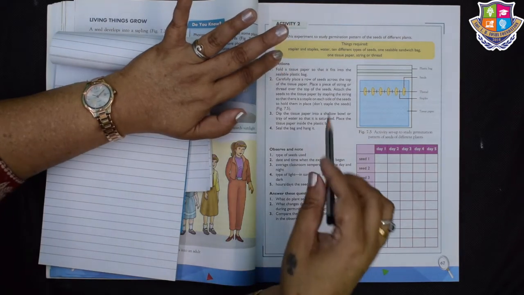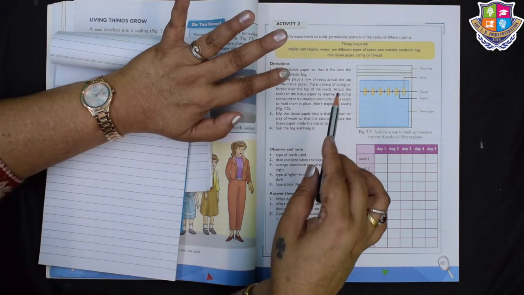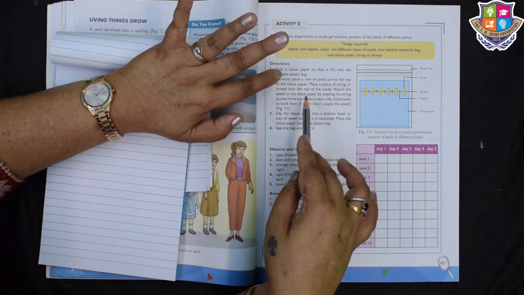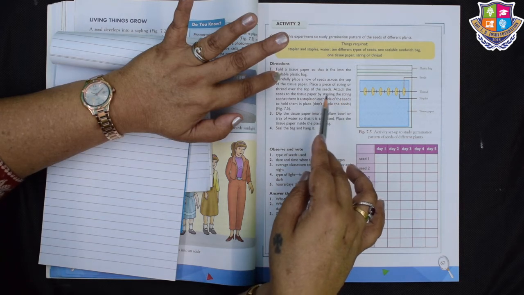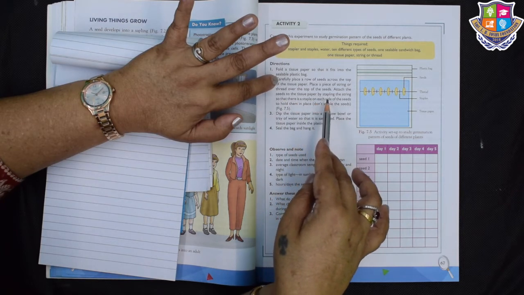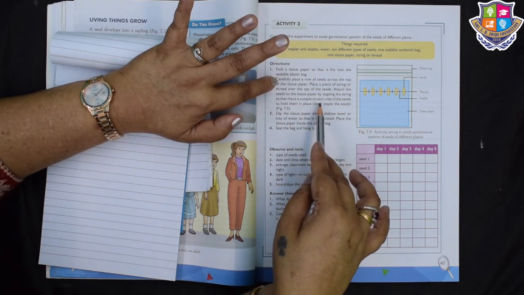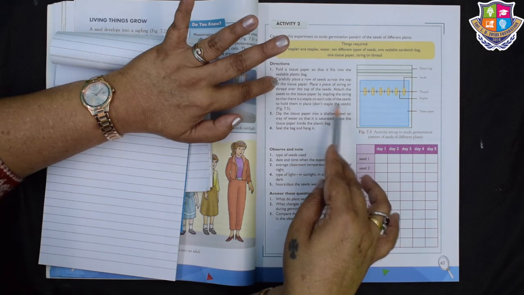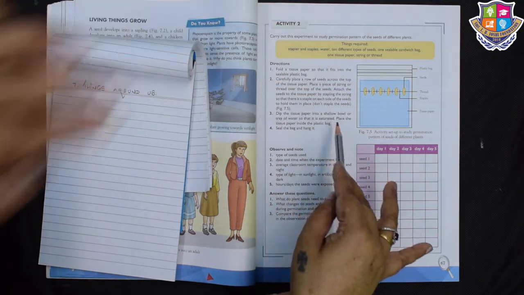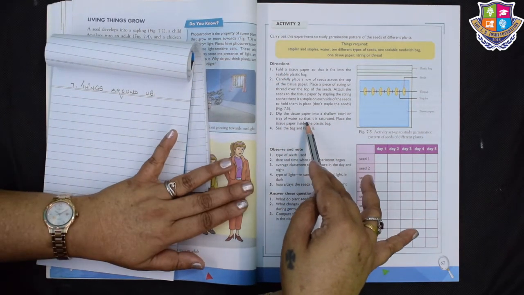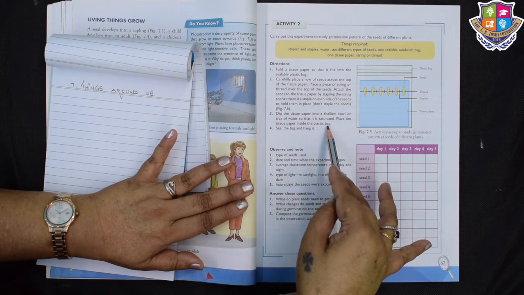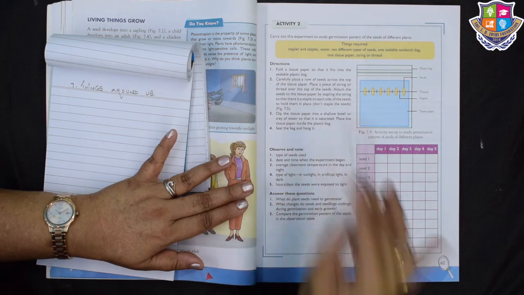Fold a tissue paper so that it fits into the sealable plastic bag. Carefully place a row of seeds across the top of the tissue paper. Place a piece of string or thread over the top of the seeds. Attach the seeds to the tissue paper by stapling the string so that there is a staple on each side of the seeds to hold them in place. Do not staple the seeds. Dip the tissue paper into a shallow bowl or a tray of water so that it is saturated. Place the tissue paper inside the plastic bag. Seal the bag and hang it.